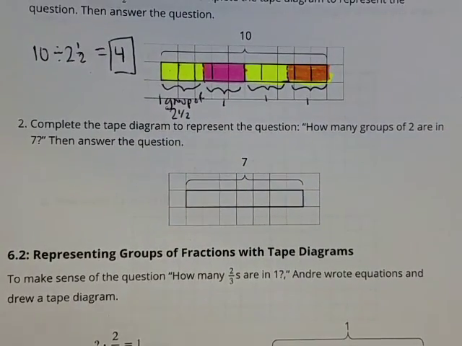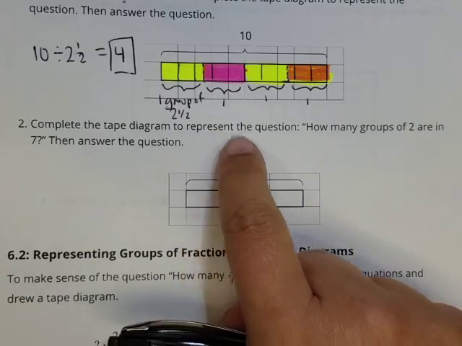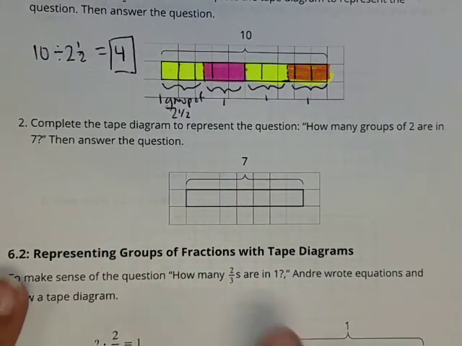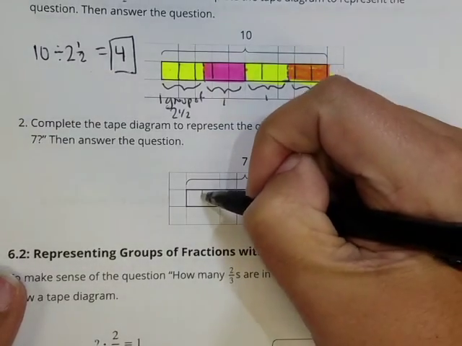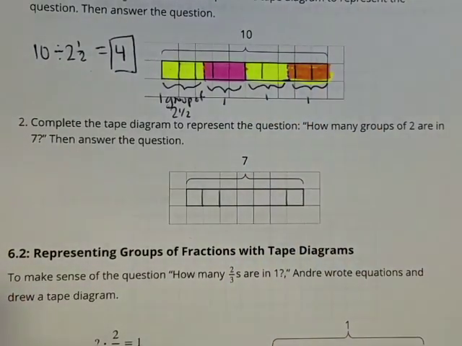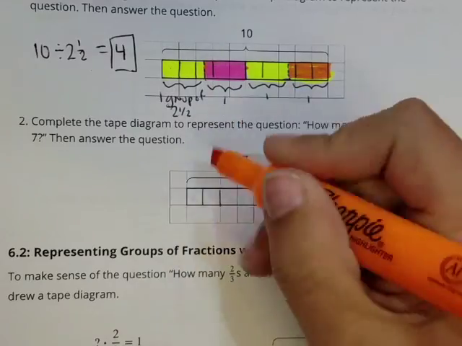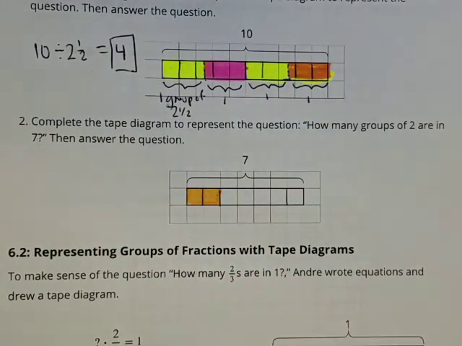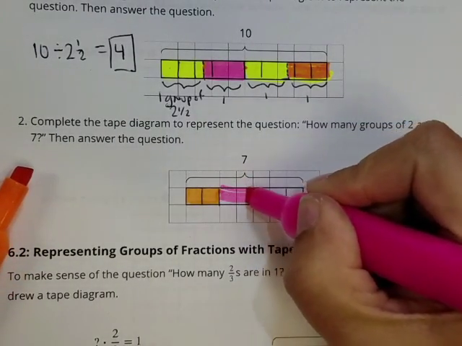All right, we're going to do it again. Complete the tape diagram to represent the question, how many groups of 2 are in 7? So we've got 7 blocks here. Again, I'm going to make this a little darker. Yours might be fine because yours is in the book. I printed mine off. And what we're going to look at is we want groups of 2. So here's my first group of 2. And then here's my next group.